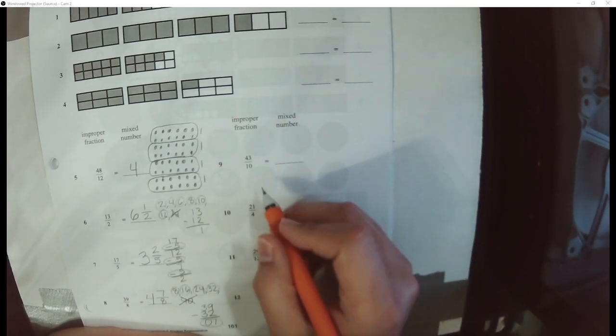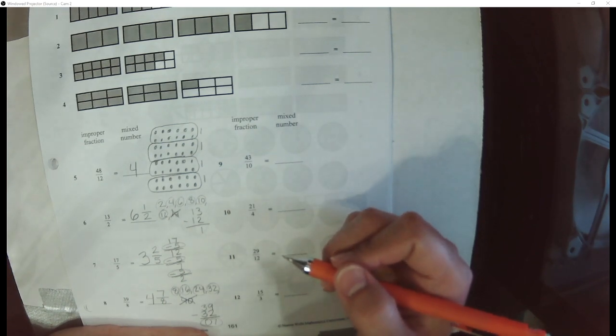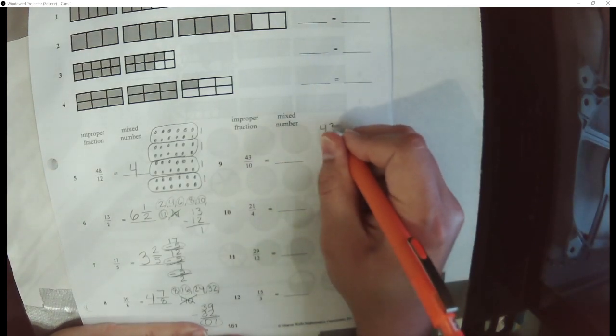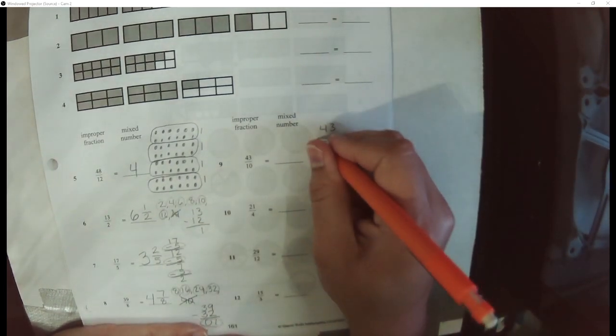I'm going to practice the subtraction method on this next one, just so I can practice both and you can see both a couple of times. 43 out of 10. Again, for the subtraction method, I take the numerator, 43, and I start subtracting my denominator as many times as I can. 43 minus 10.